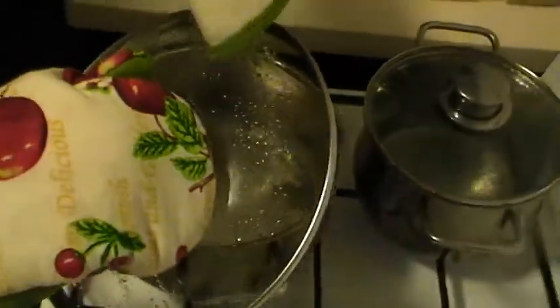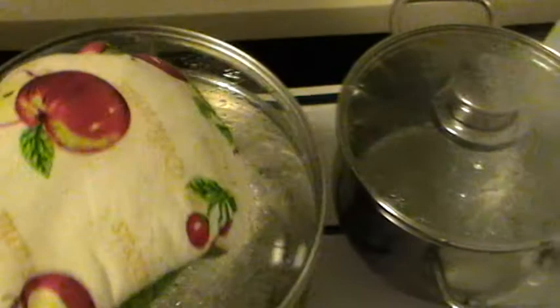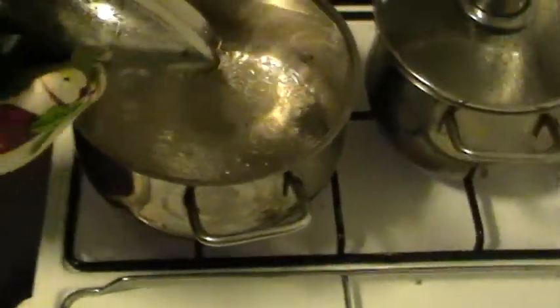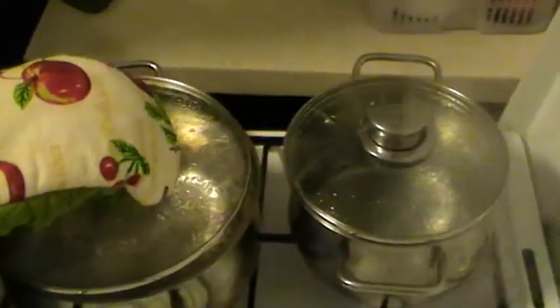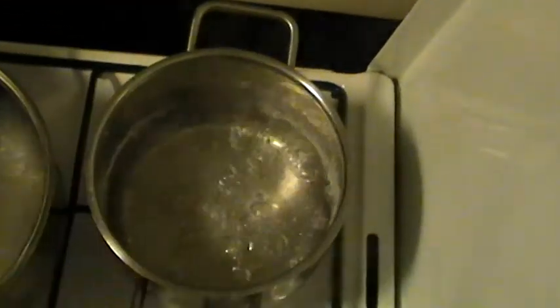You see there's a lot of condensation on the lid of the cover because we've been letting it condense. The steam has been condensing on it. And there's loads of bubbles. We're gonna have a look at the salt water.